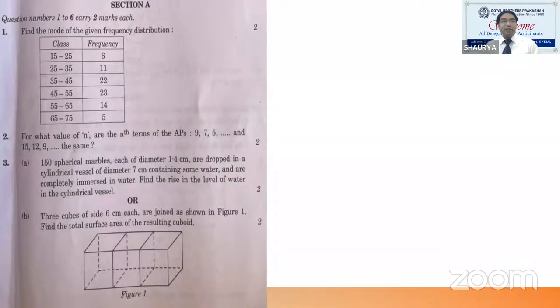As I was saying, today's question paper for Maths Term 2 Class 10 had 3 sections. Section A had 6 questions, out of which 2 had internal choices in them. Sections B and C had 4 questions each. Section B had questions of 3 marks, while section C had questions of 4 marks each. In section A, all the 6 questions were of 2 marks.